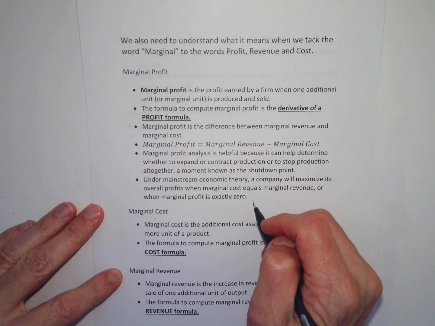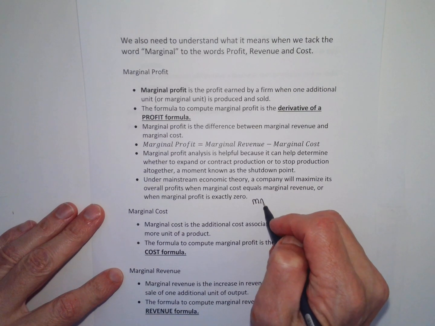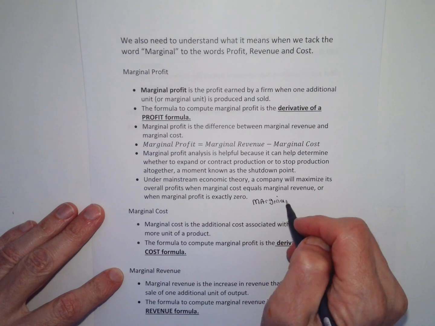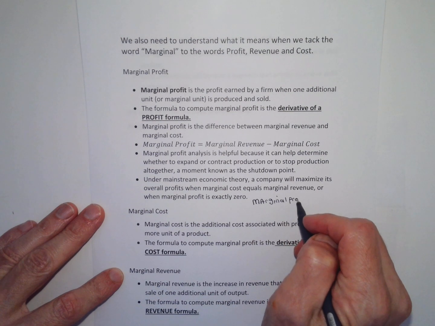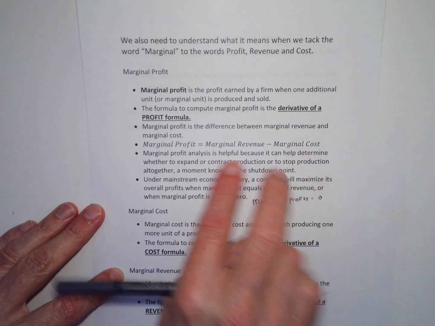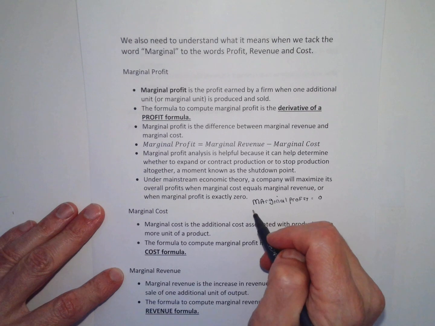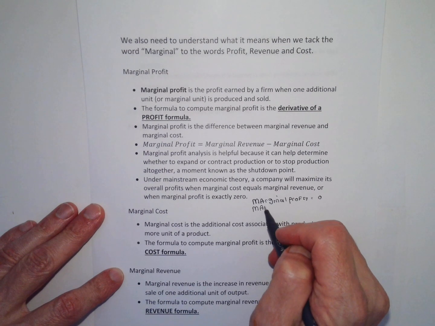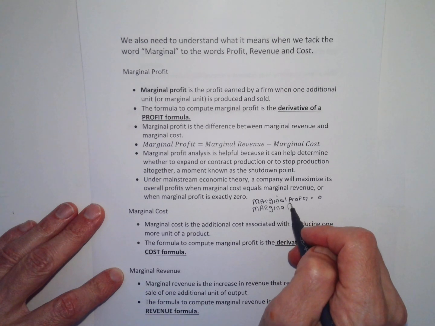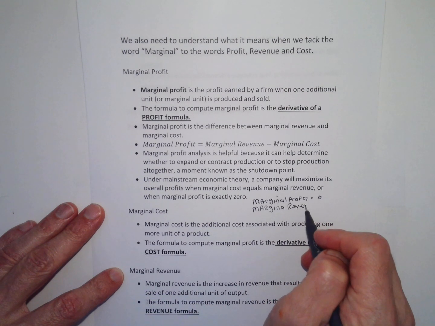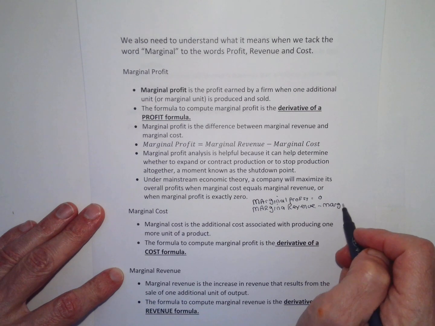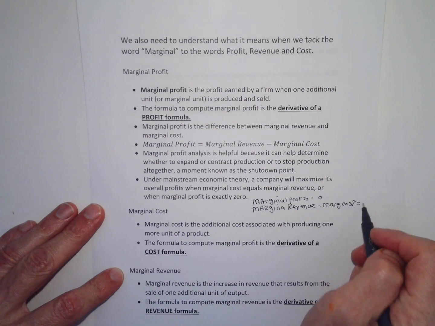Because if you look at this, for marginal profit to be 0, because marginal profit is marginal revenue minus marginal cost, that means marginal revenue minus marginal cost equals 0.